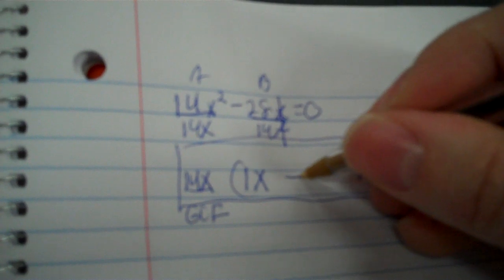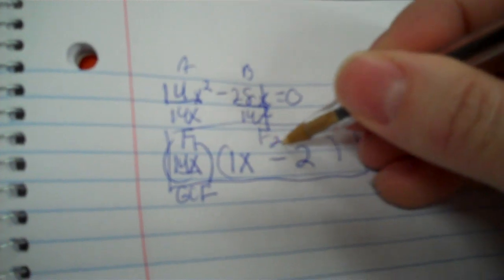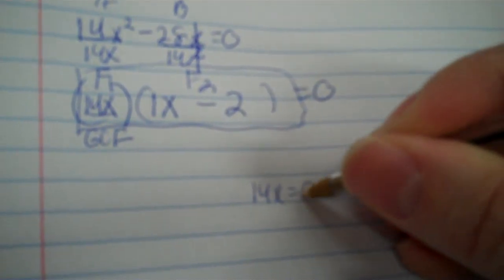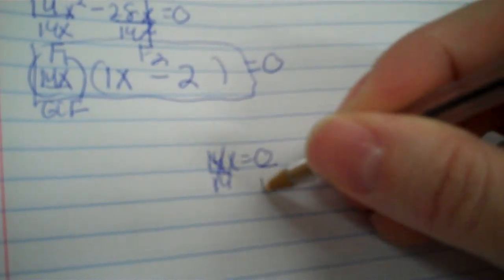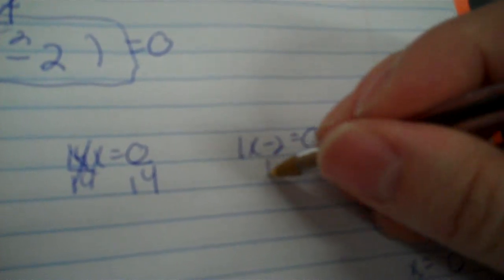Okay, 14 and 28, go to the 14th row. See if 28's there. Yep, so 14's my GCF. X second, x would need x. Then I go divide by 14x. So 14 divided by 14 is 1. X second divided by x would be x minus 2. Okay, then you got F1, F2. So 14x could equal 0. 1x minus 2 could equal 0. So we'll divide by 14 here, and I get 0. Then I plus 2, and I get 2.